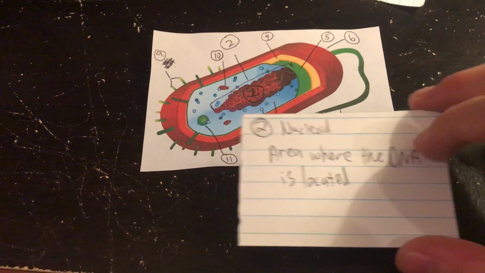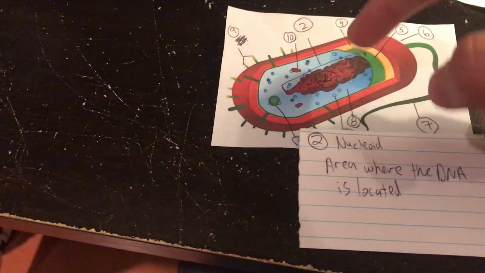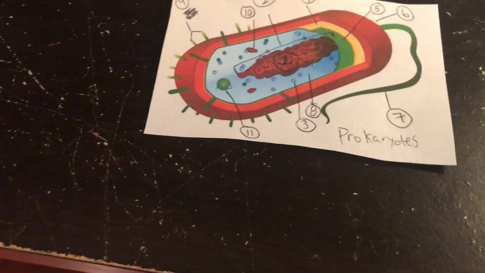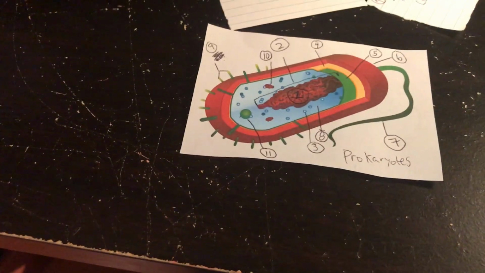The nucleoid is the area where the DNA is located. So pretty much all of this. And the difference between the bacterial chromosome and the nucleoid is that the bacterial chromosome is pretty much already the DNA, while the nucleoid is pretty much like the general area where all that's located.